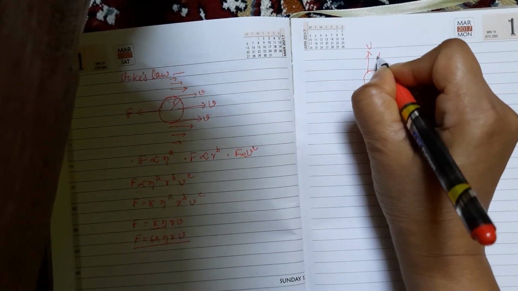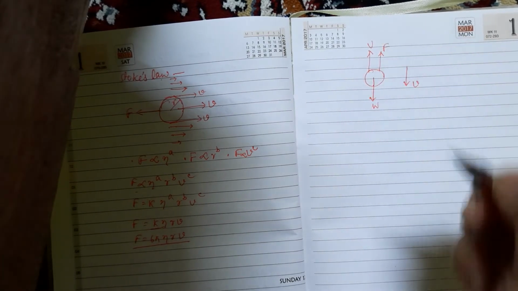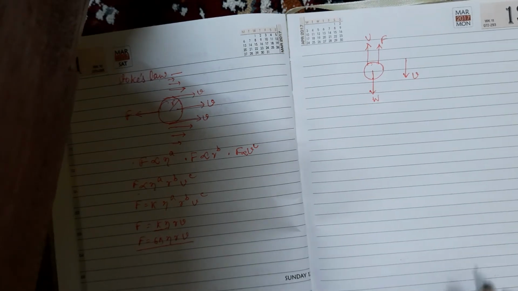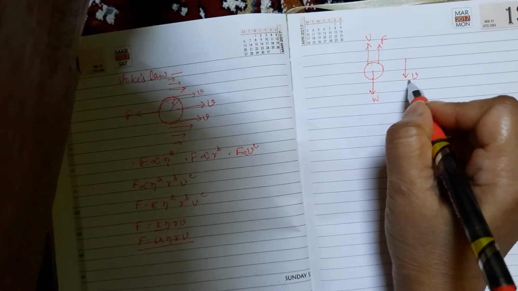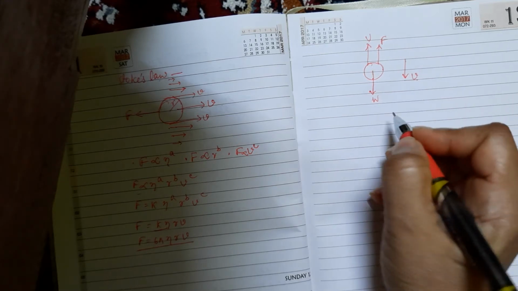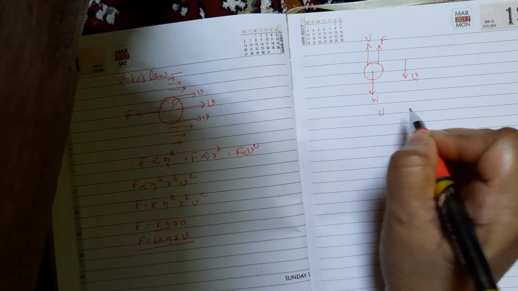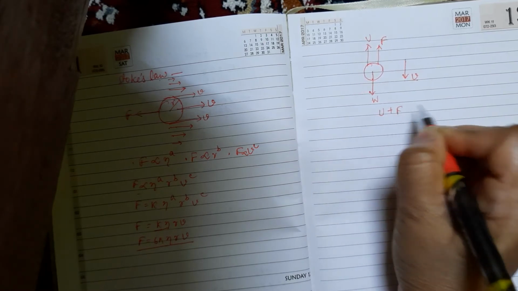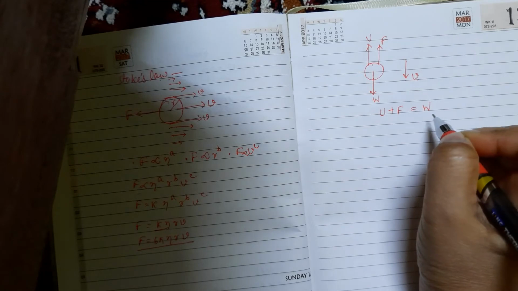I said it is coming down with uniform velocity. That means dynamic equilibrium. So, in the equilibrium condition, I can write U plus F is equal to W.